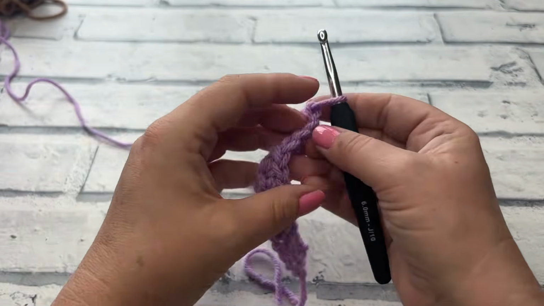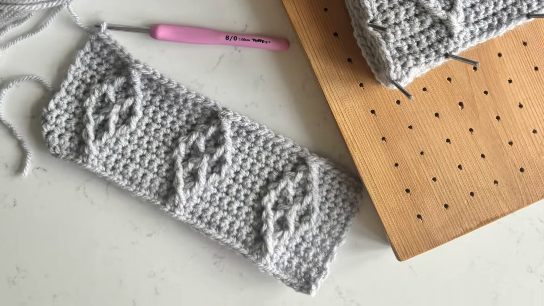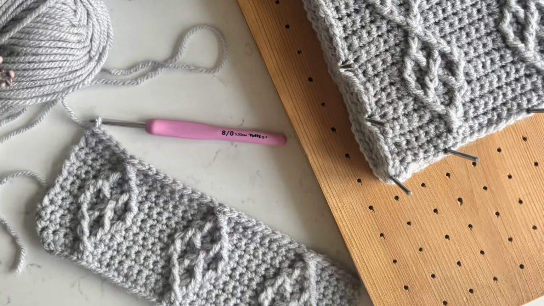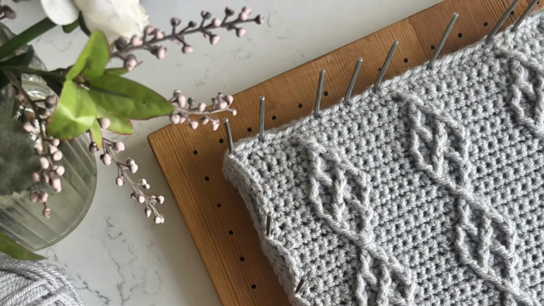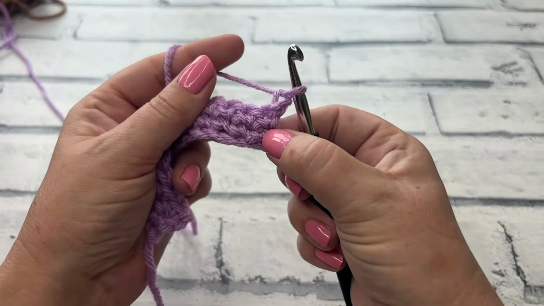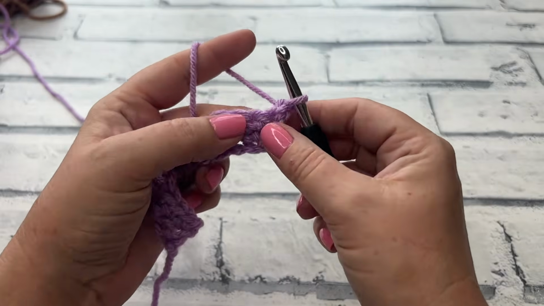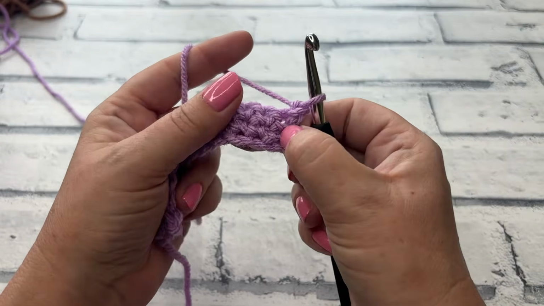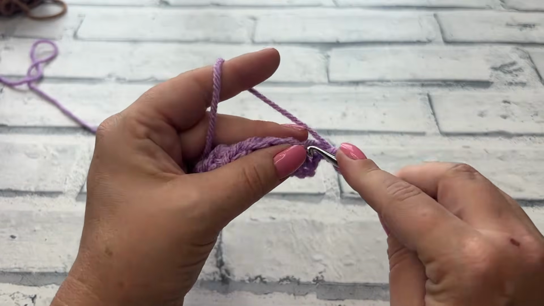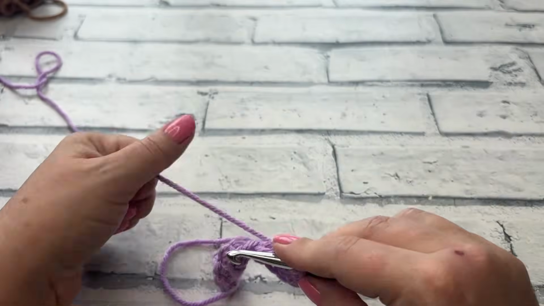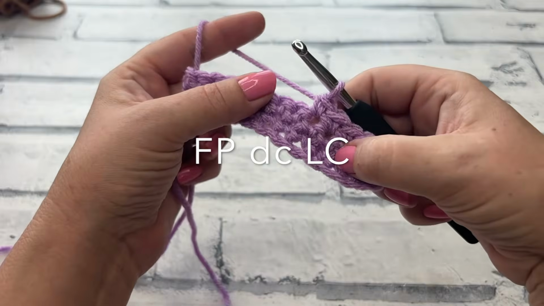To showcase some of the left leaning and right leaning stitches, the Quilted Cables pattern really does highlight some of those cross stitches that will cross in front and behind. The squares use US single crochet, the same as a UK double, and then they use front post double crochets worked however they're needed to create the stitches. So let me skip across to working that first cable stitch. And we're going to be working a front post double crochet left cross.